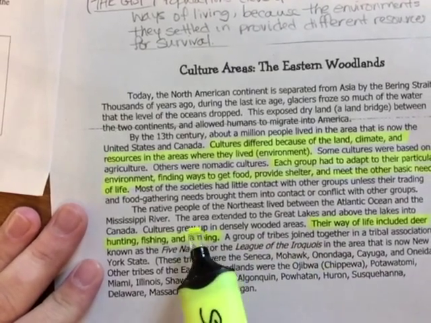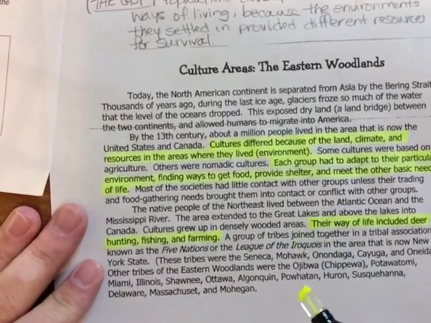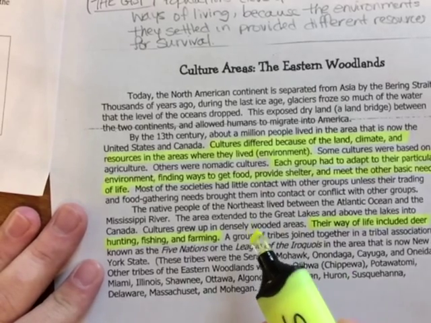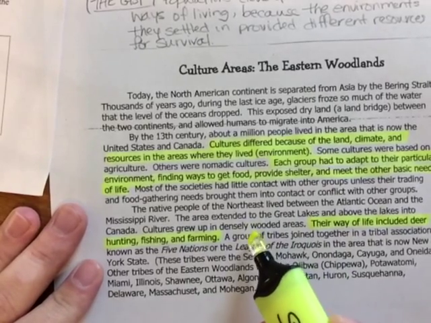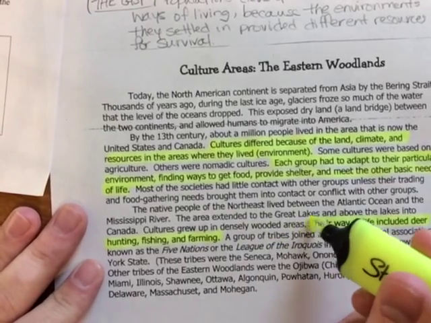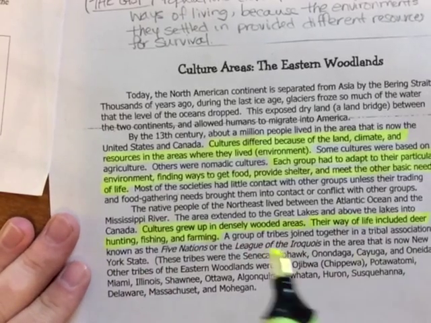Now, this sentence up here about cultures growing up in densely wooded areas, I'm not sure if it directly ties in with any of my questions, but if they have lots of forests and wood around them, that may be something they use to survive. So I'm going to highlight that because I think it might tie in with their lifestyle.